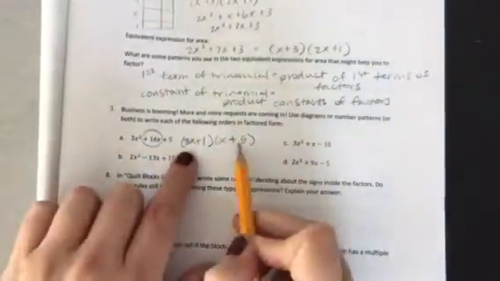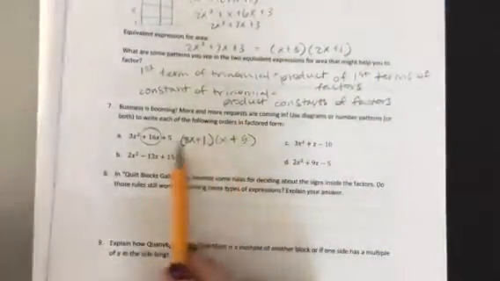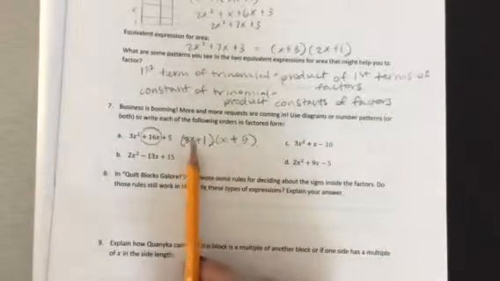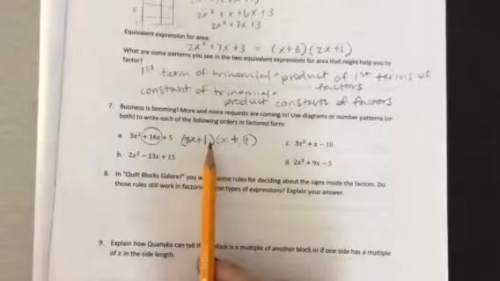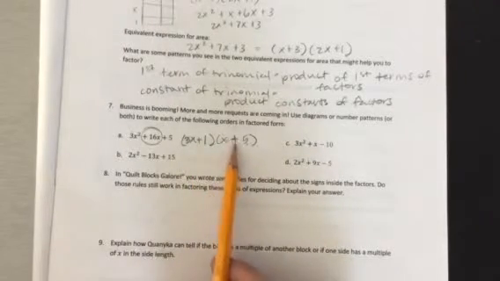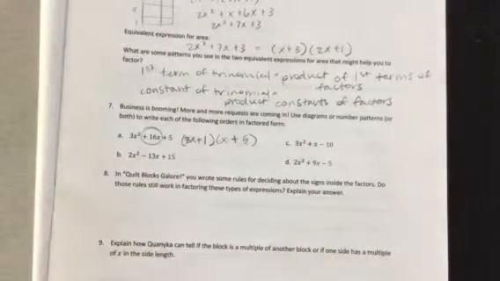so that way I get closer to this 16. If I simplify this out, I get 3x squared plus 15x plus x, which is going to simplify to 16x, plus 5, and that gives me my final answer.